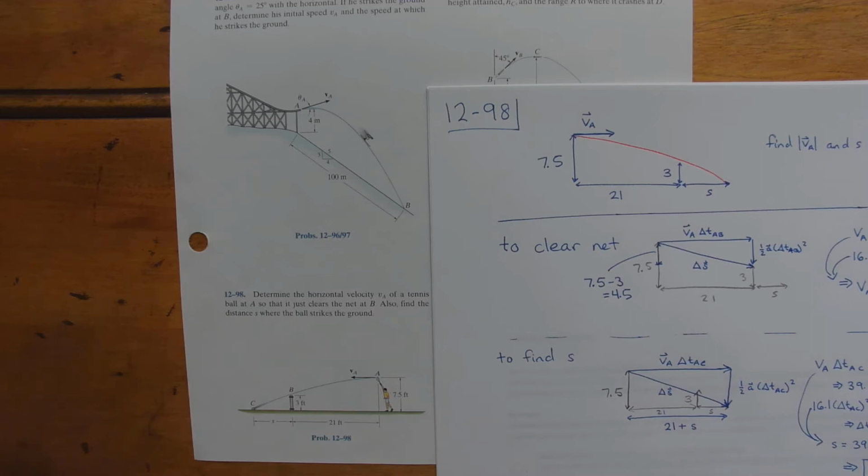This is problem 98 from chapter 12. This is another projectile motion problem. I have a few more examples of projectile motion problems that I want to give you, but hopefully at this point you are starting to get the hang of how things work.